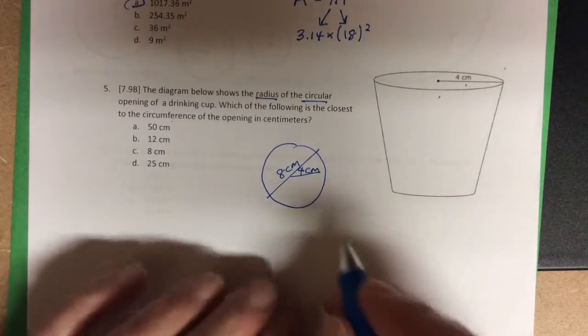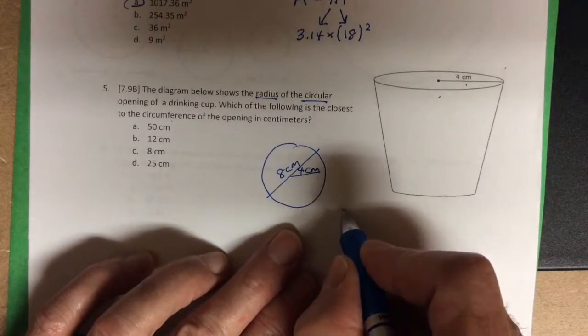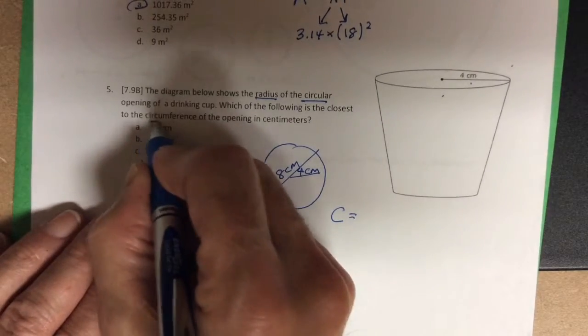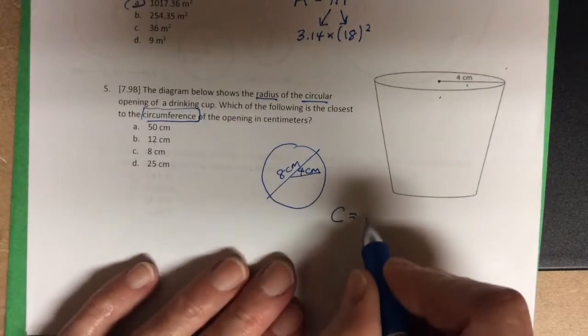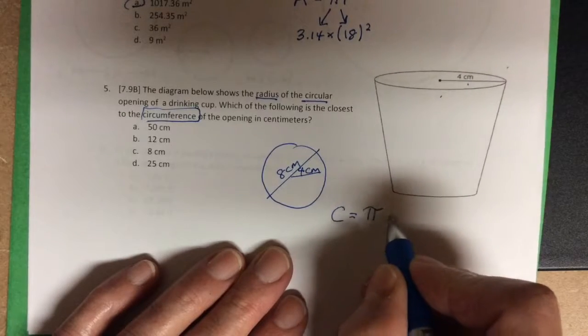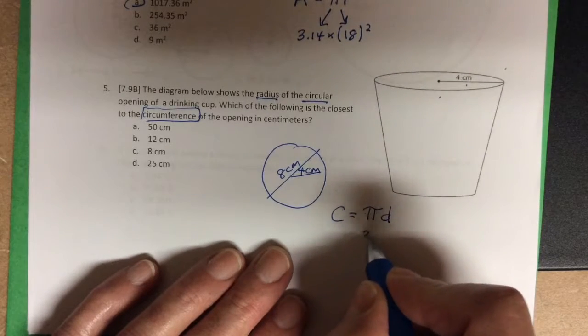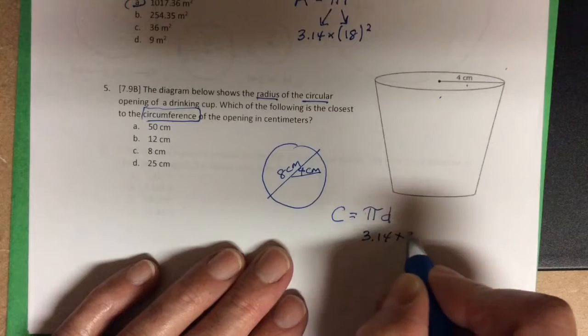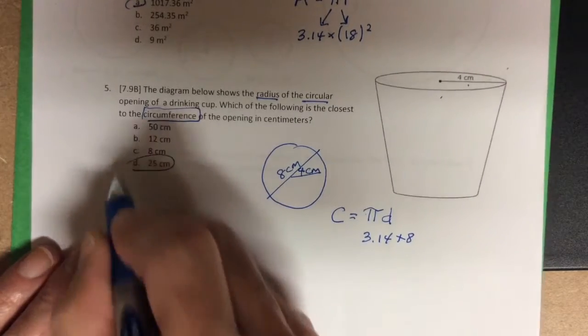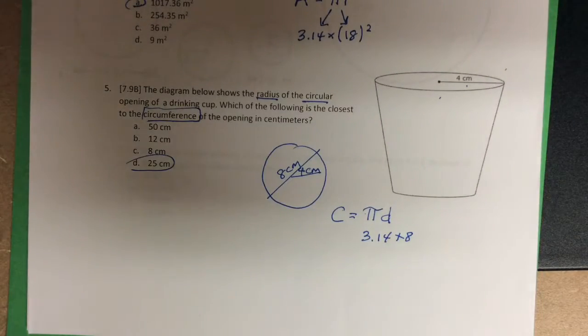And looking at the math chart, to find the circumference, it would be pi times the diameter, or 3.14 times 8, which is about 25.